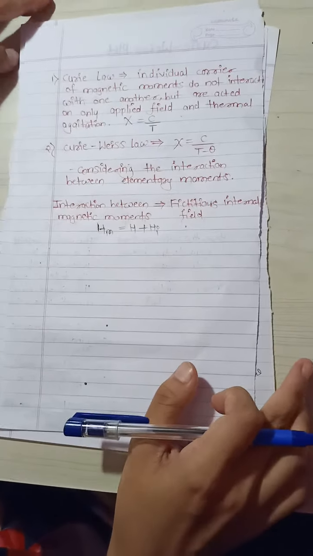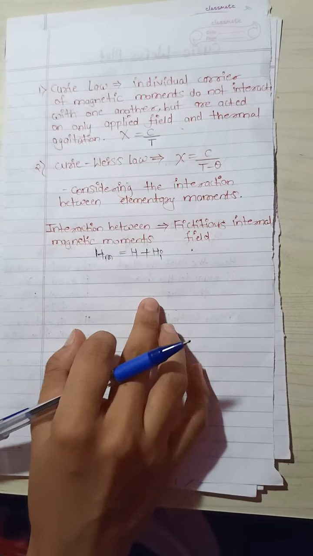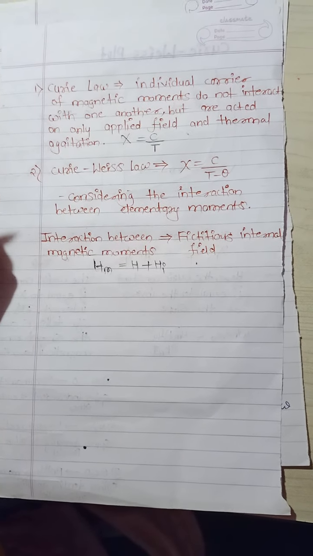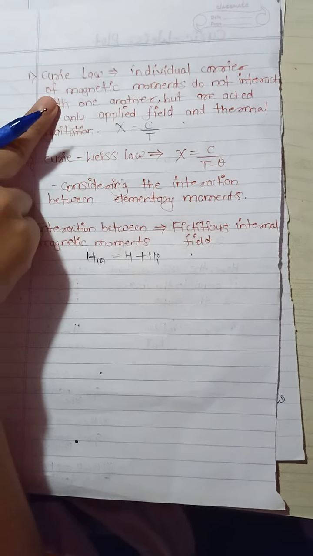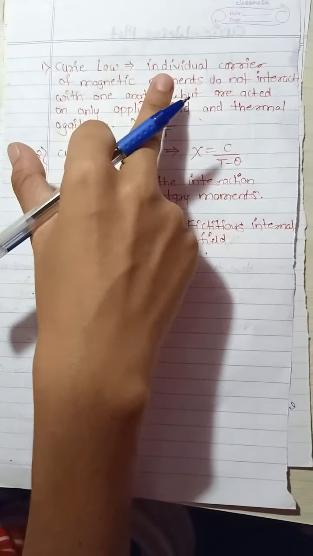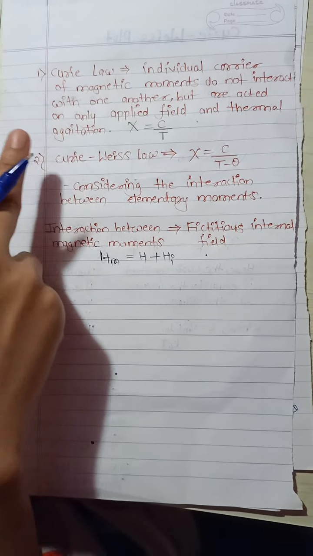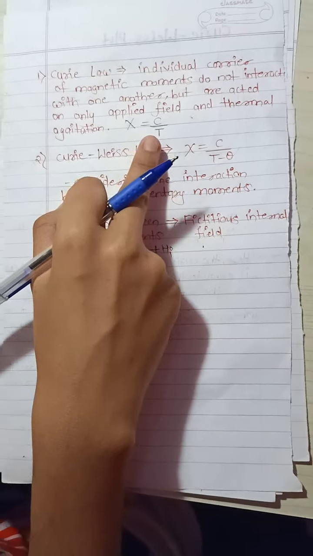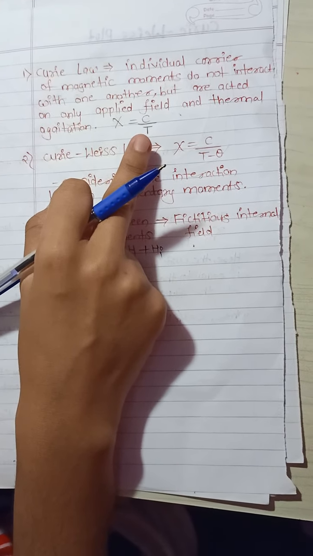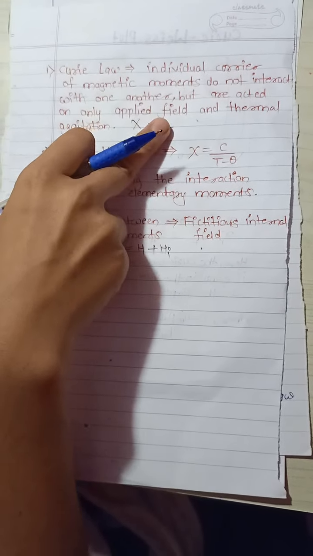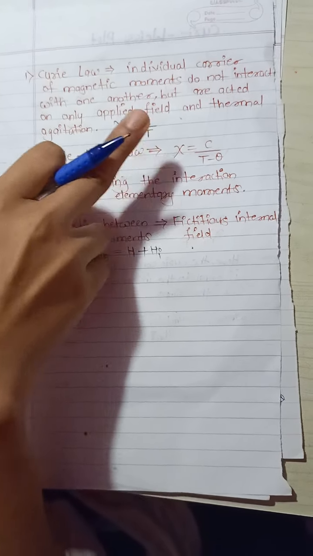After that we see the Curie law and Curie-Weiss law. For the Curie law, Langevin's theory of paramagnetism leads to the Curie law. The Curie law is based on the assumption that individual carriers of magnetic moment do not interact with each other, but they are acted on by the applied field H and thermalization. And this is the formula for the Curie law, susceptibility psi is equal to C upon T, inversely proportional to the temperature.